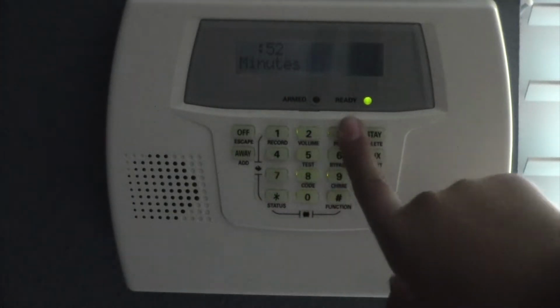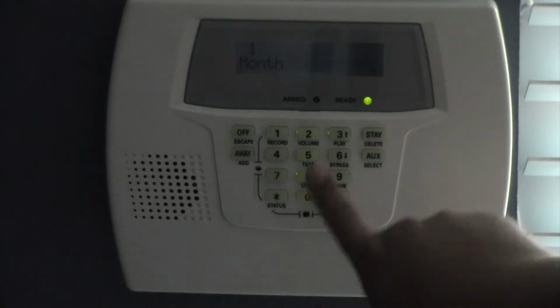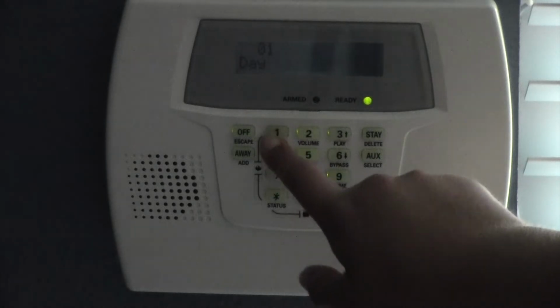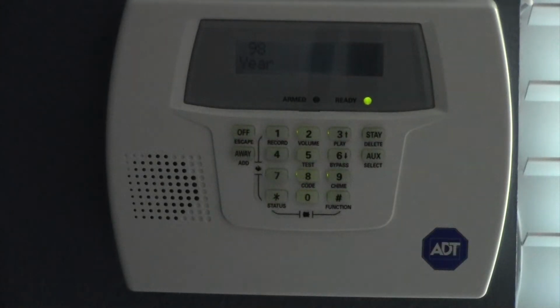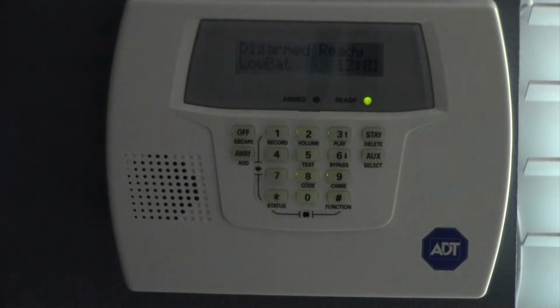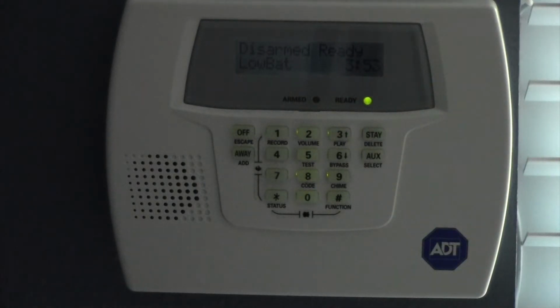Oh, 53, it just switched. Enter 2-digit month. Press add to accept. Escape to quit. Here you don't really have to add the month, but I'll go ahead and add it. Enter 2-digit day. Press add to accept. Escape to quit. Today is the 17th. Enter 2-digit year. Press add to accept. Escape to quit. 2022, and then add. As you can see now, it says 3:53, which is now on.